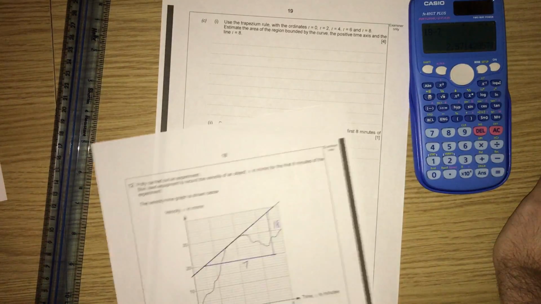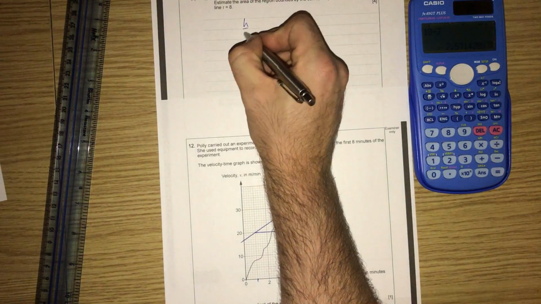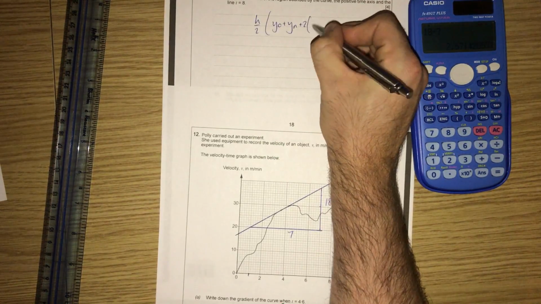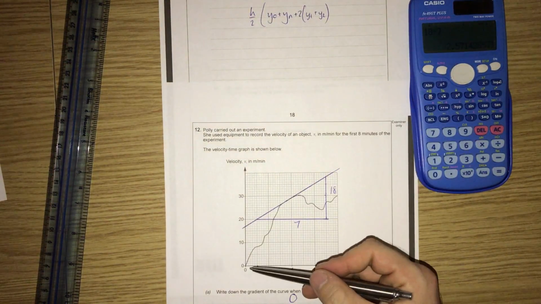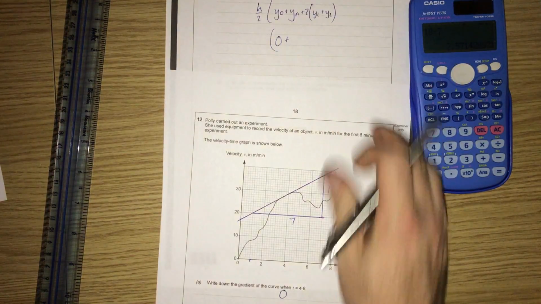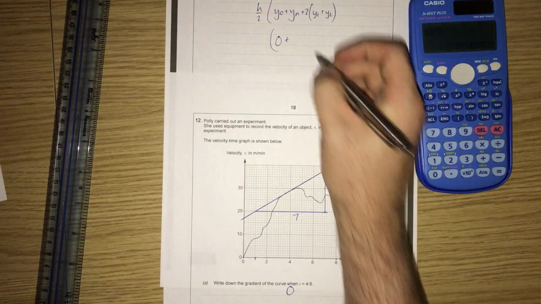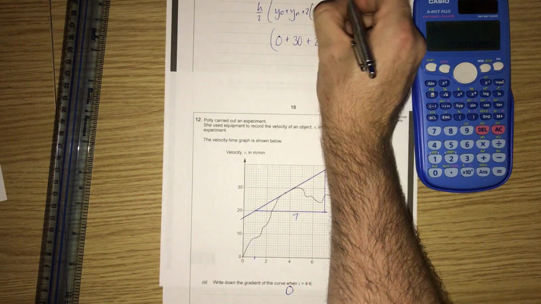Next question then asks for the trapezium rule. So the trapezium rule is h divided by 2 times the first plus the last plus 2 lots of everything in between. So t equals 0 is our first point, so that is at 0. Our last point, t equals 8, is 30, and then it's 2 lots of the ones in between, so there are 3 of those.